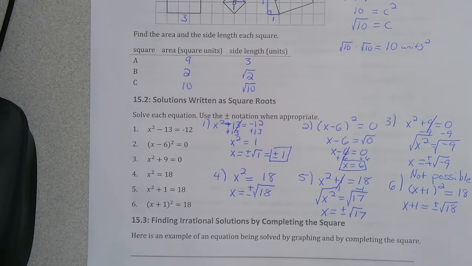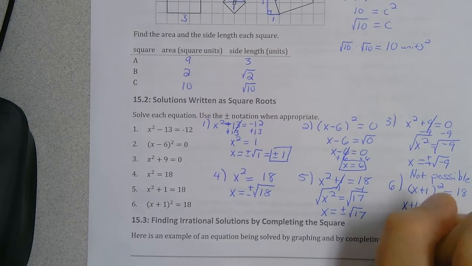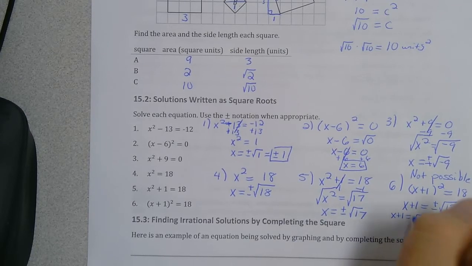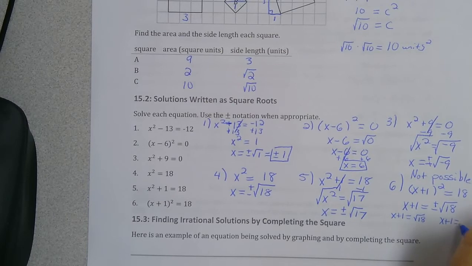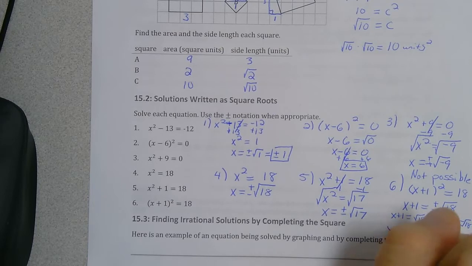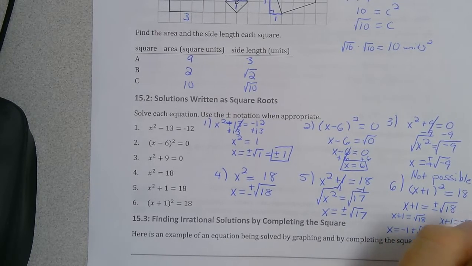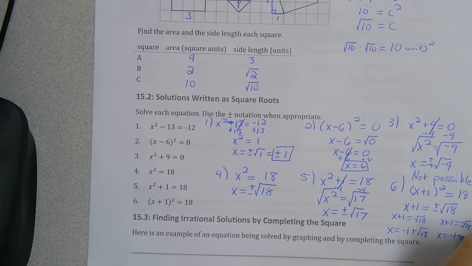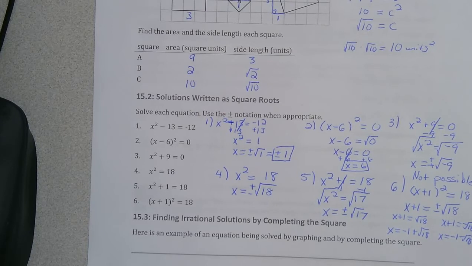And then from here, we got to break it up into 2 equations. So we have x plus 1 equals the square root of 18. That's a positive. And x plus 1 equals the negative square root of 18. So subtracting 1 from both sides, x equals negative 1 plus the square root of 18, and x equals negative 1 minus the square root of 18.